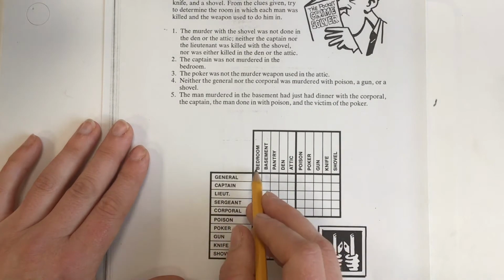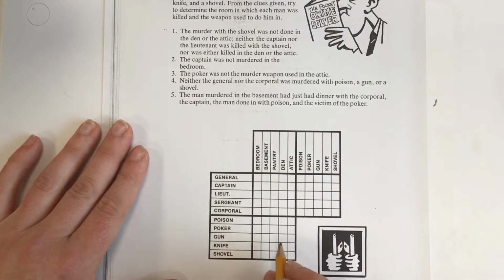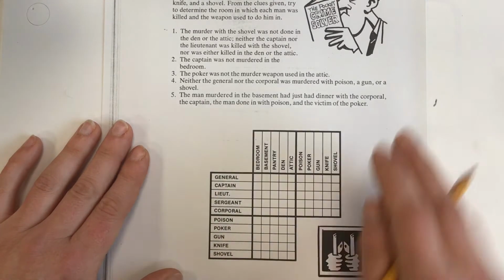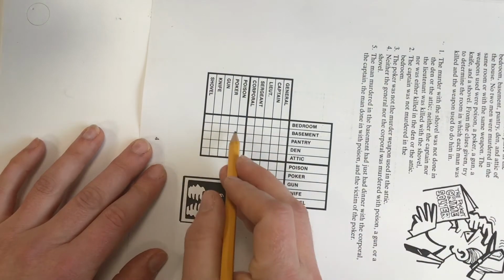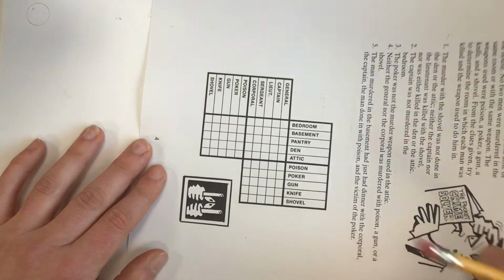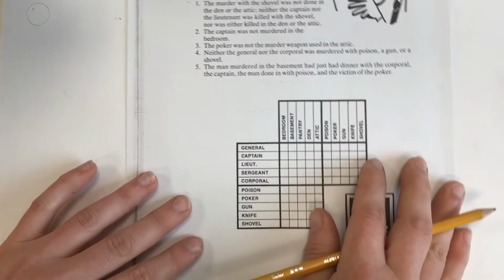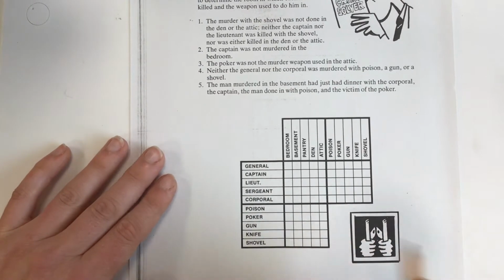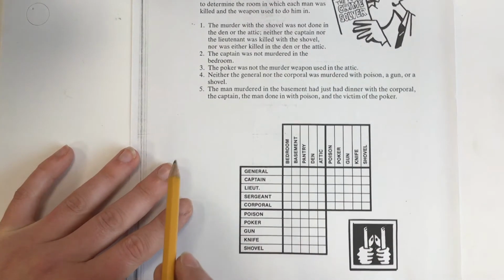You're matching the person with the room and the weapon, but there's this extra little box down here. We call this the basement. It's for storing information. If you turn the whole thing this way, it's kind of the same as this one. It's really great for storing information, and it kind of helps. So let me show you how it helps real quick.